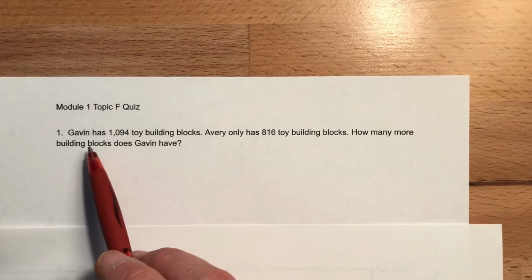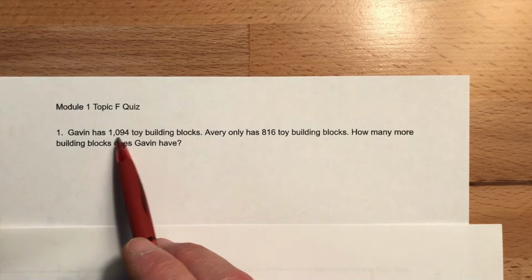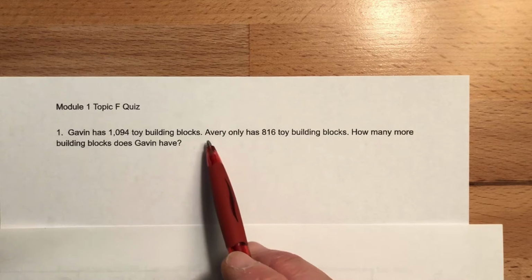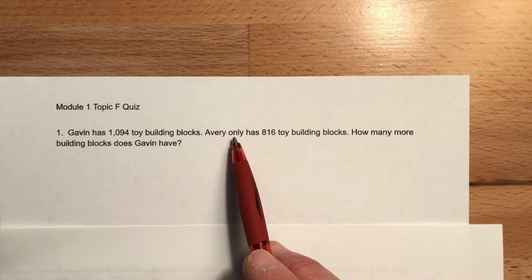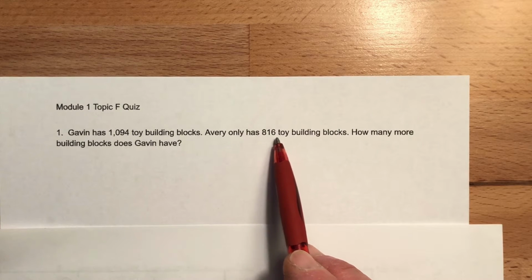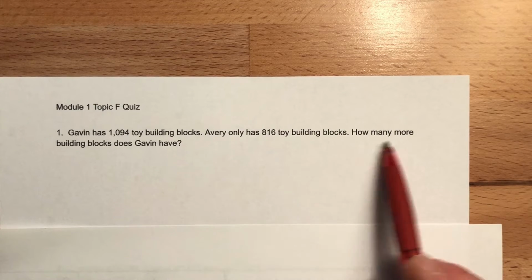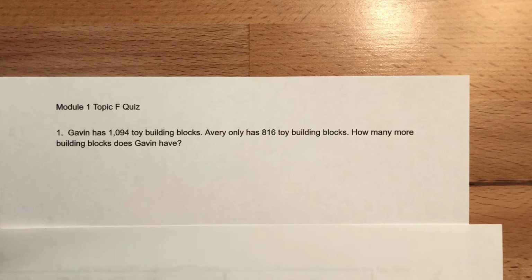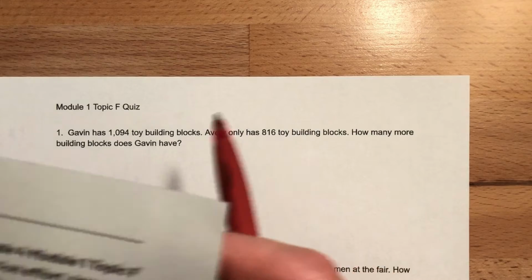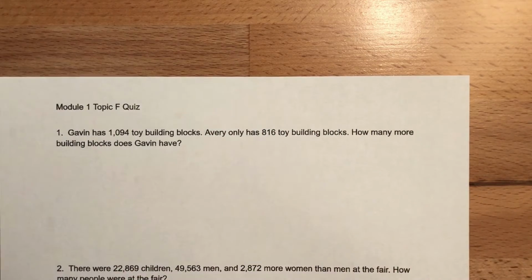So first off, we have Gavin has 1,094 toy building blocks. Period. Stop. Avery only has 816 toy building blocks. How many more building blocks does Gavin have? Well, what I did is create a tape diagram first, okay?